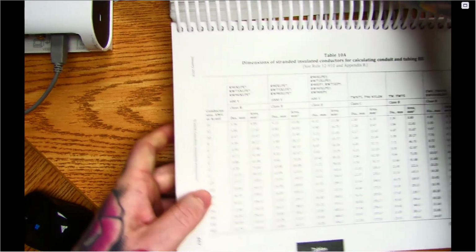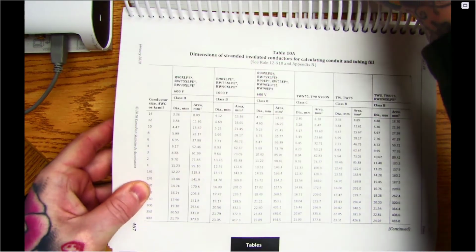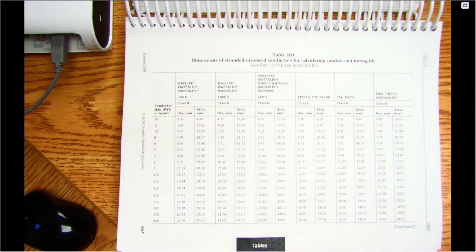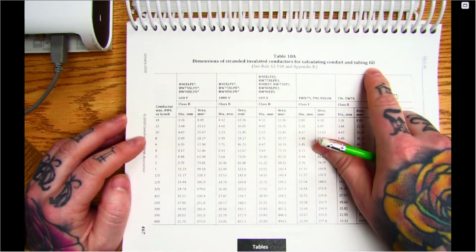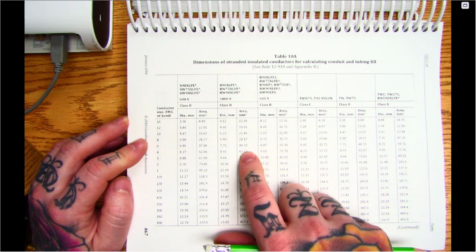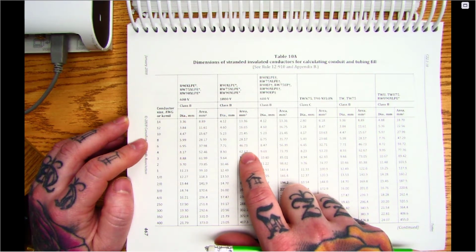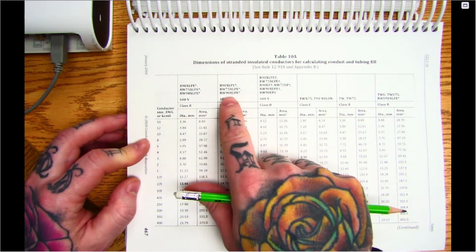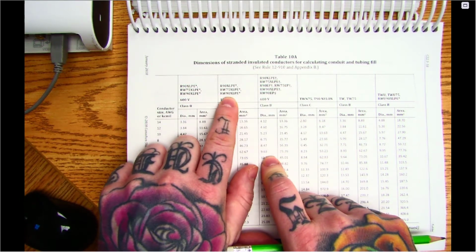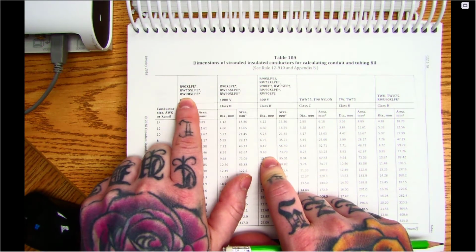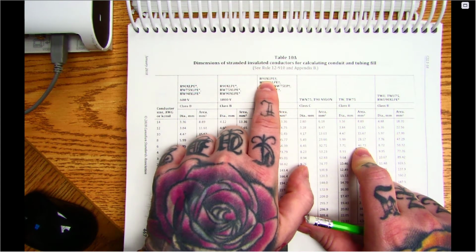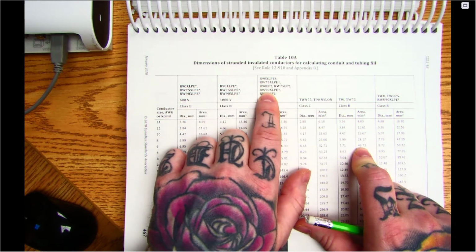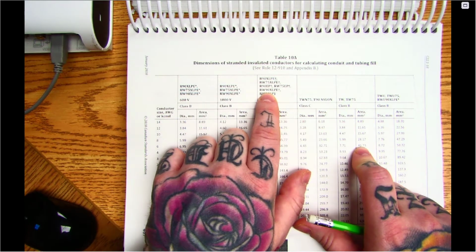So table 10A, okay, and again this one is showing us stranded insulated conductors for calculating conduit and tubing fill. The question says we've got 3 number 4s, and we're looking for RW90 XLPE. There's RW90 XLPE, right there. Okay, so there's various columns.